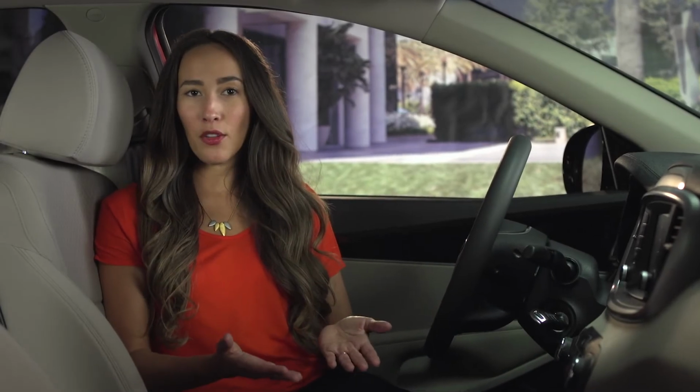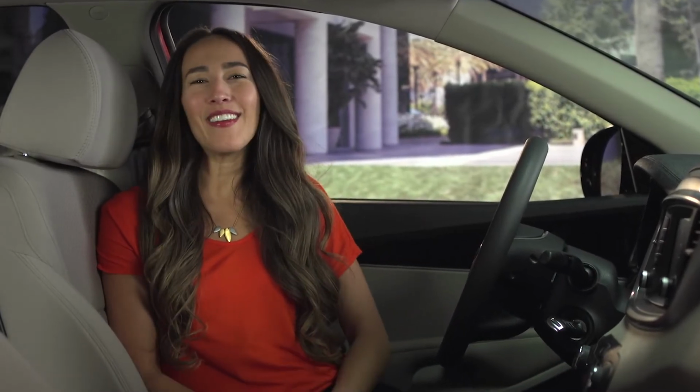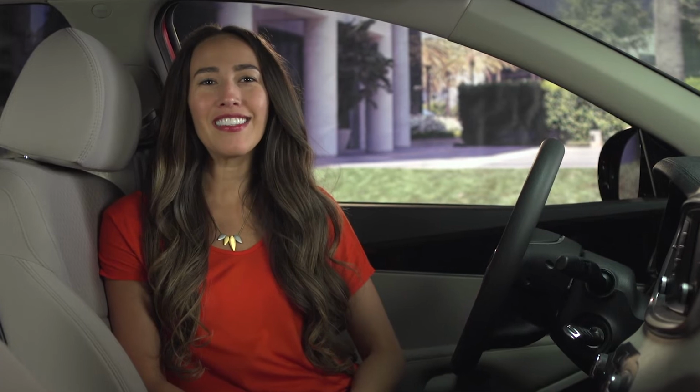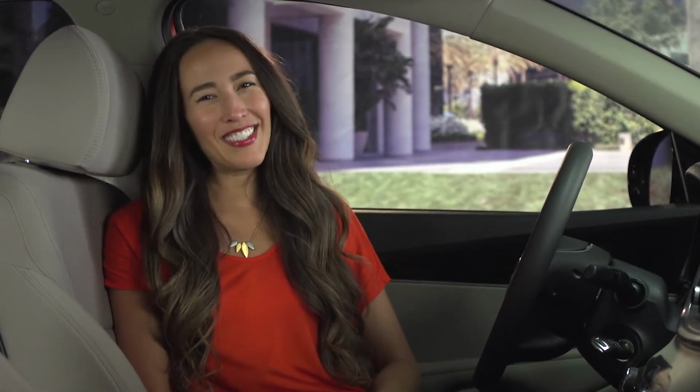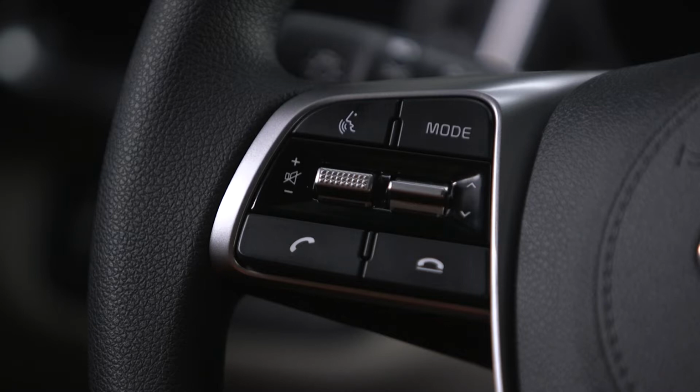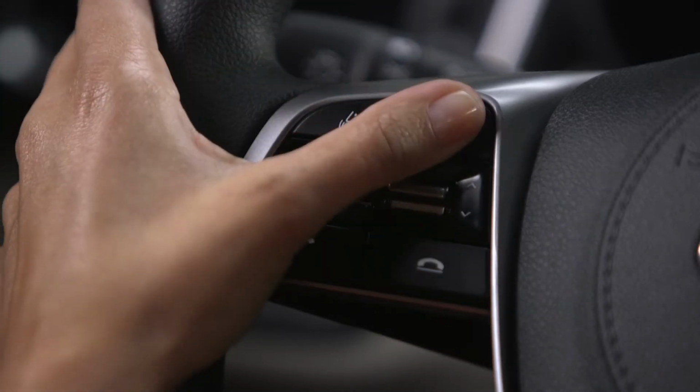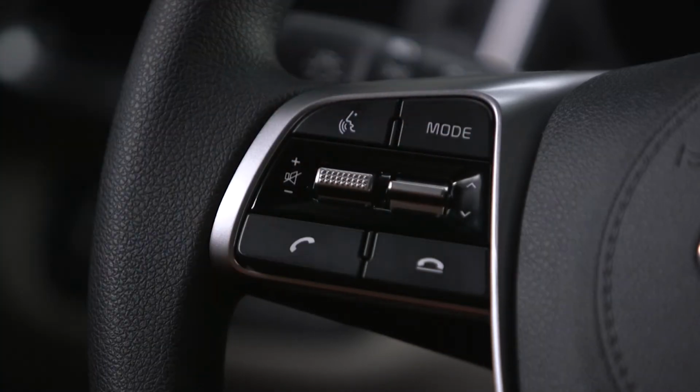To help keep your hands on the wheel where they belong, the standard audio system offers convenient steering wheel controls that operate many of the most common features. Let's check them out. Pressing the mode key on the left side of the steering wheel lets you shuffle through different types of audio modes, from FM, AM, media, and Bluetooth audio.